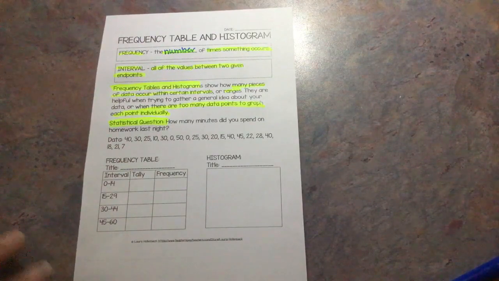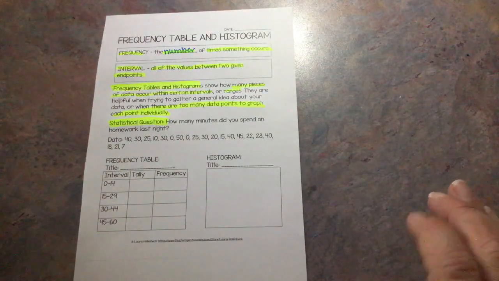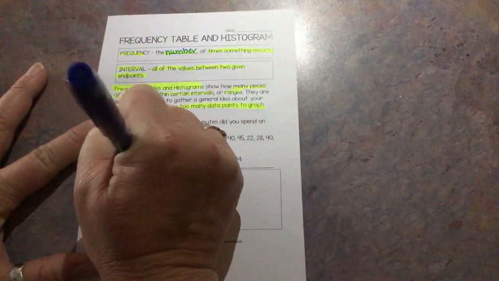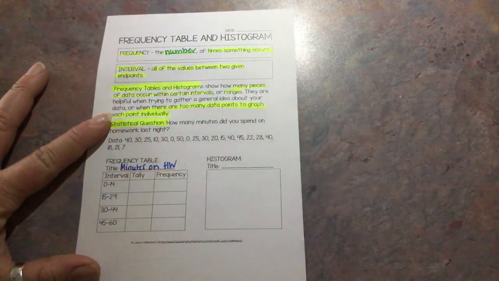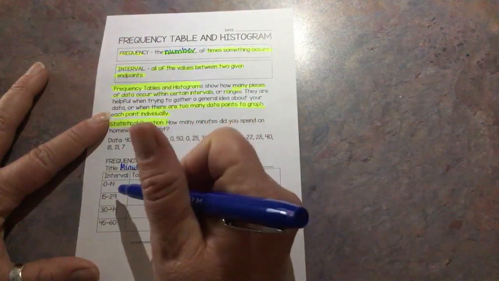So take a minute. Look at your question. Again, it says, how many minutes did you spend on homework last night? So the title of your frequency table should be minutes on homework. It's just a generic title. And then from here, we're going to go through.